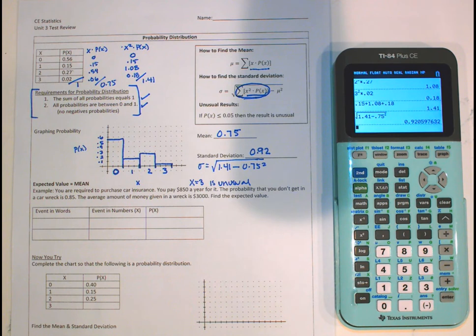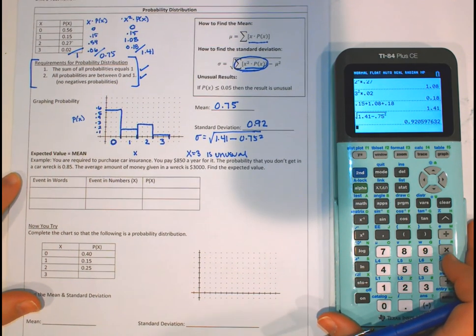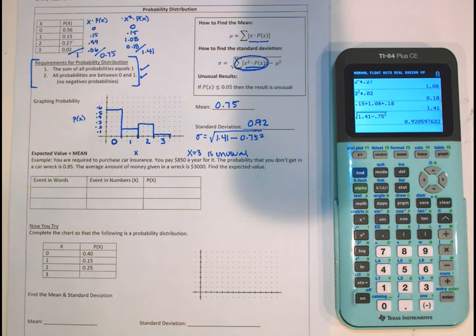Okay. So now moving on to our next part. The other thing that we did with probability distribution is we talked about expected values. Remember, expected value is the same thing as the mean. It's just written in some sort of context to a problem.